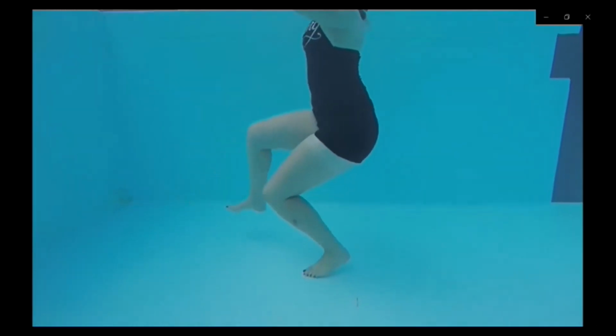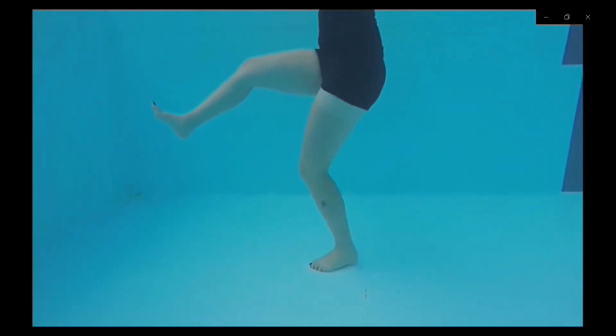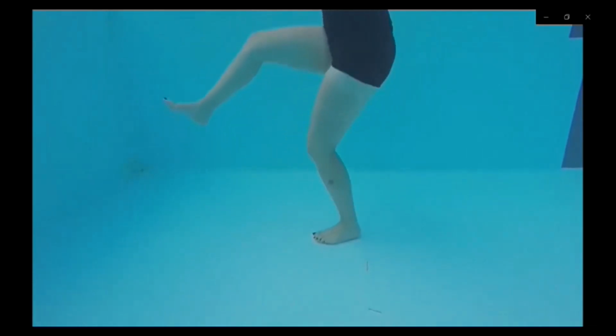And if you're up to the challenge, try to keep the other leg nice and straight and in front of you, and point your toes and contract your other VMO on your straight leg.